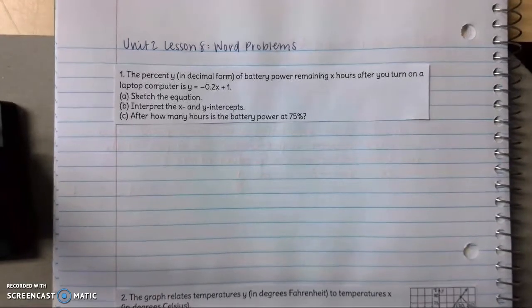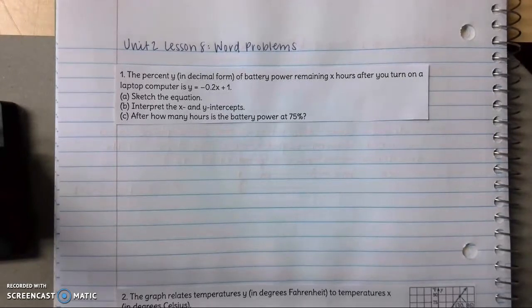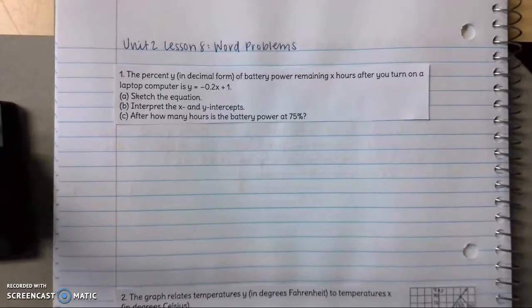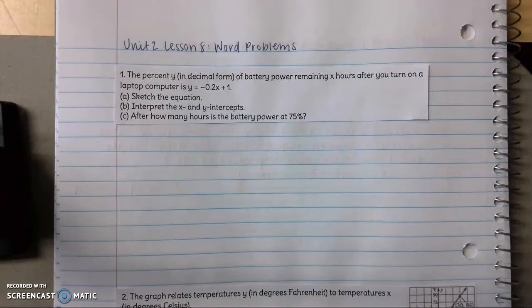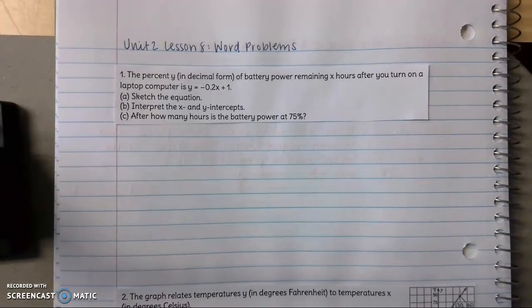Everyone, good afternoon. Welcome to our final lesson for Unit 2. I know it's been a pretty long one, but you guys have stuck with it. That's awesome. Thinking out loud, I think this might have been one of our longest units that we'll see throughout the year with all of the different lessons. So you guys stuck with it. You made it to the final one.